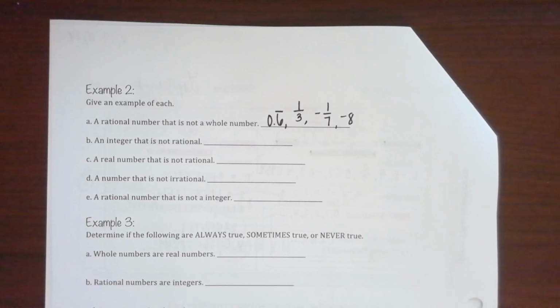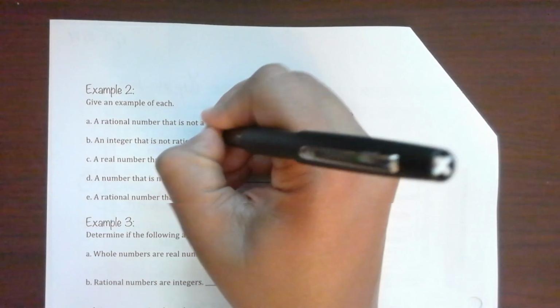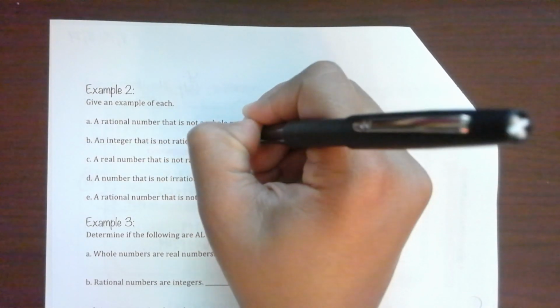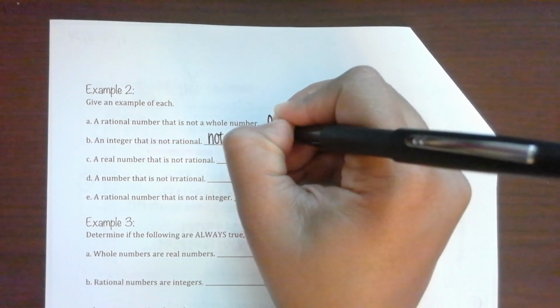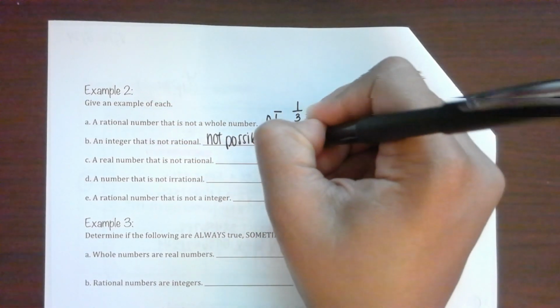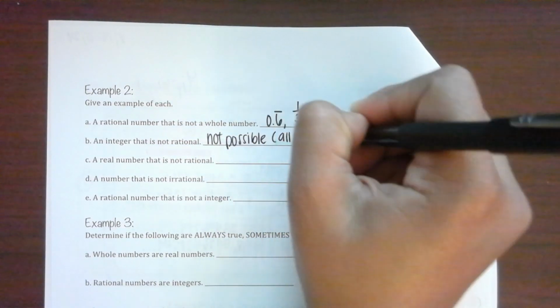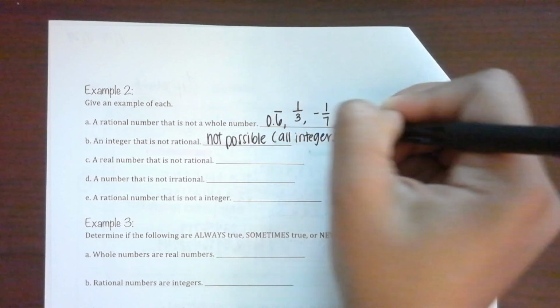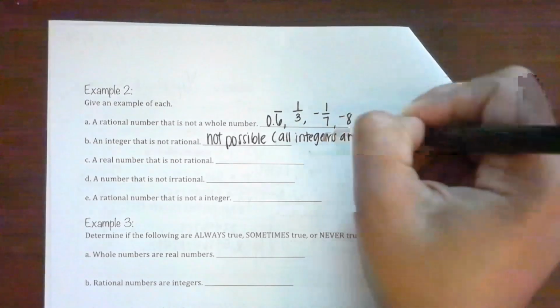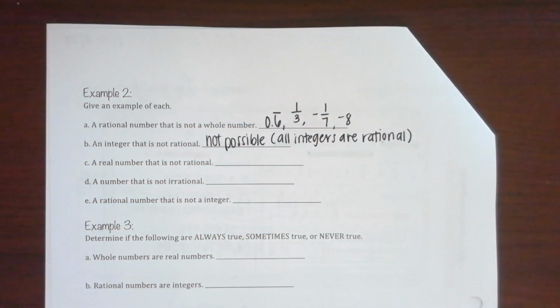Do you think that's possible? Don't all integers fall into rational numbers? So that's not possible, because all integers are rational. We can write them as fractions by putting them over what? There you go. You see why it's important to know those rules? Having classification in number sense is great. They are great tools.